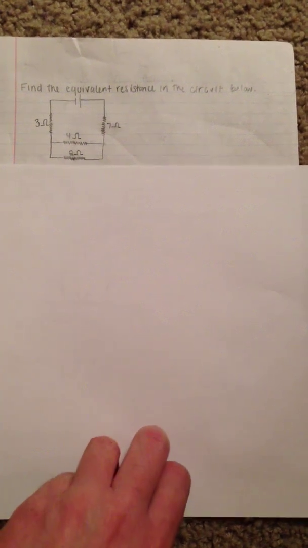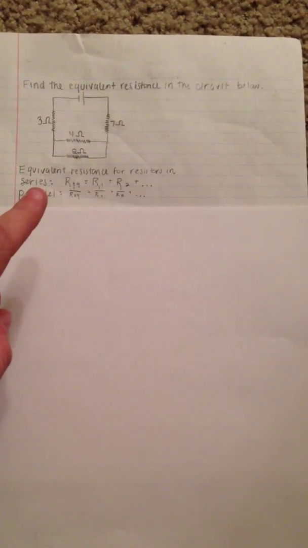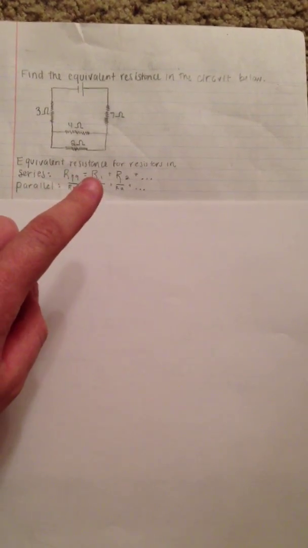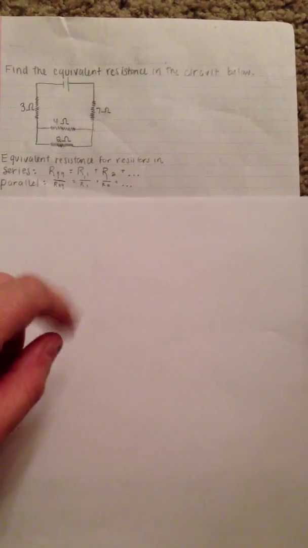Now when adding equivalent resistance, we have to remember the two equations. For series, we simply add the resistance of each resistor, so the equivalent resistance is R1 plus R2 and so on. And for parallel resistors, it is 1 over R equivalent equals 1 over R1 plus 1 over R2 and so on. So these are the two equations we're going to be using to solve this problem.